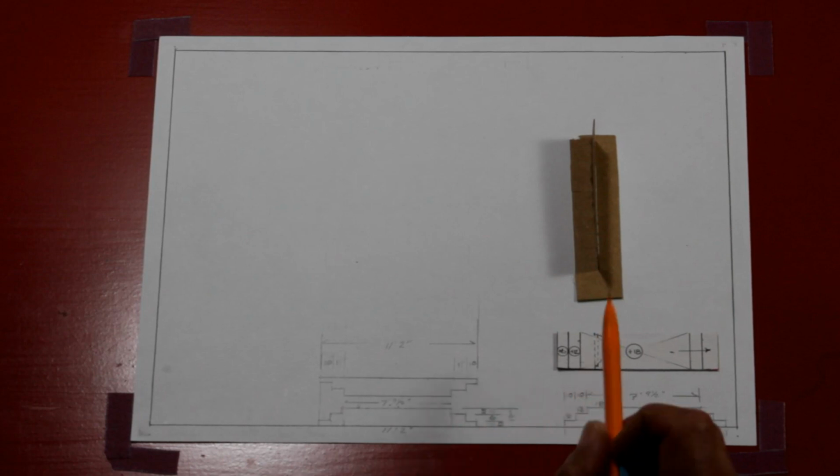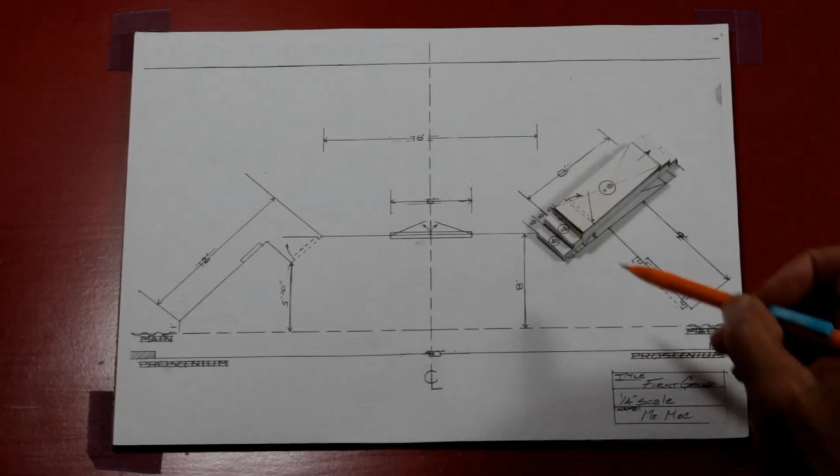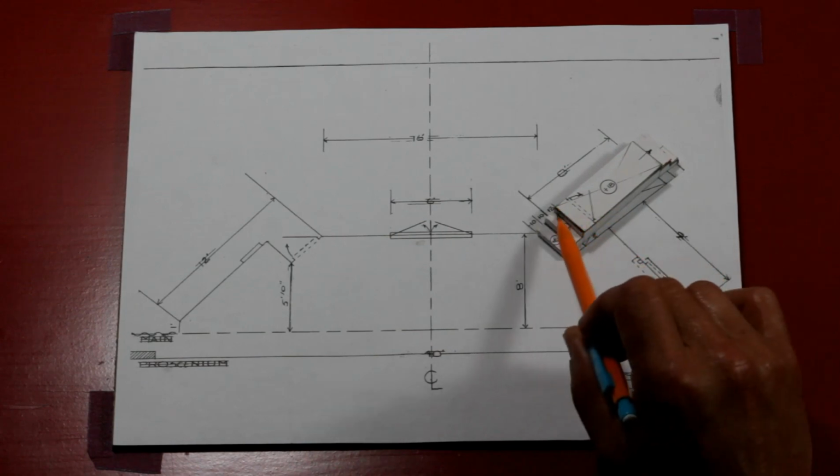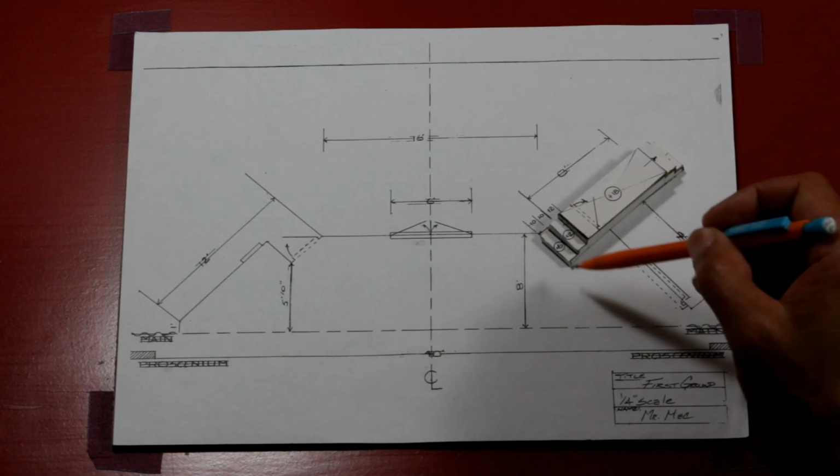So because of the thickness, whatever material you're using, you do have to compensate for that thickness in order for your model to end up looking just the way you designed it. Alright, so now we got our platform and stair unit all built and ready to go. That was a fun little project.